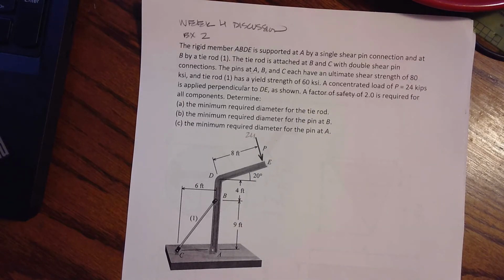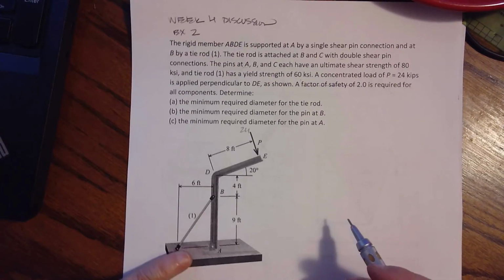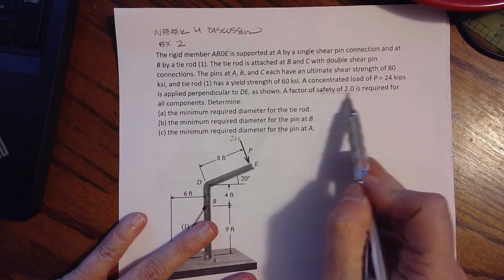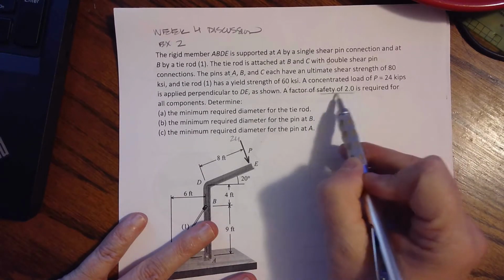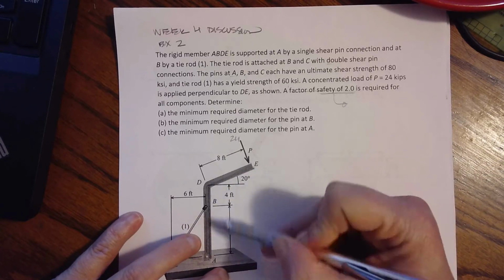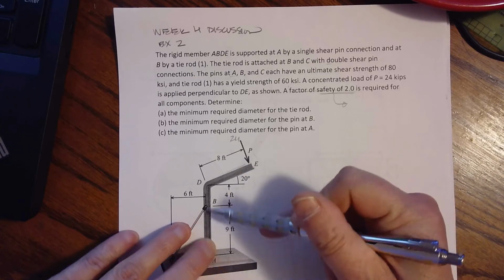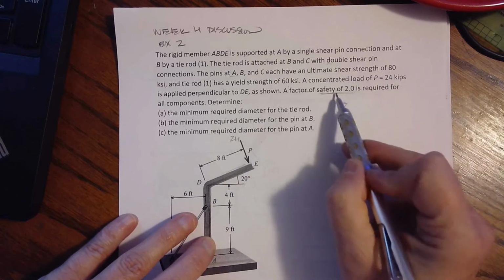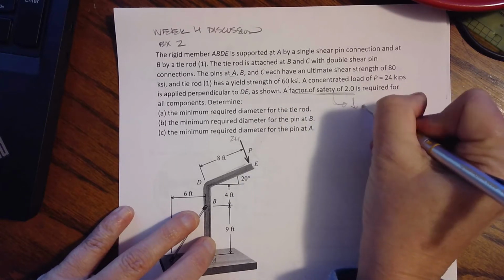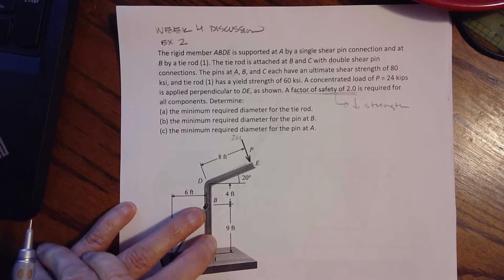So again, if you haven't watched the lecture videos, you might want to go back and watch them because that's where I go into depth about what a factor of safety is. Essentially, we know what the ultimate stress or the failing stress or the yielding stress of the material is, and we say we aren't comfortable designing to that limit, so let's use a factor of safety and reduce our strength. Okay? So there's a lot going on here.